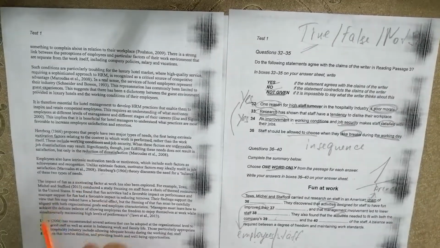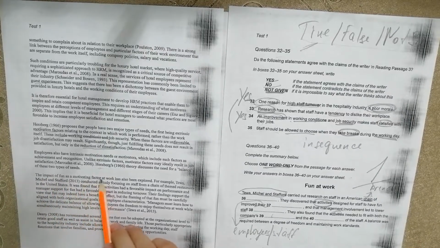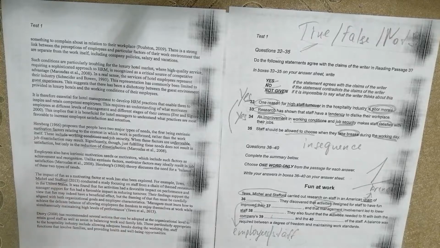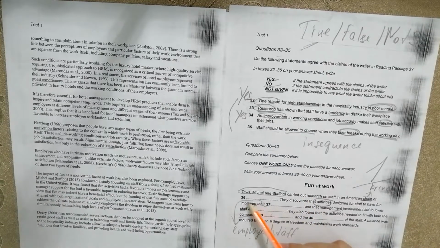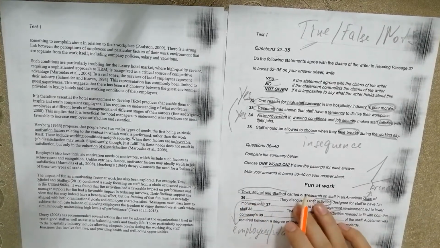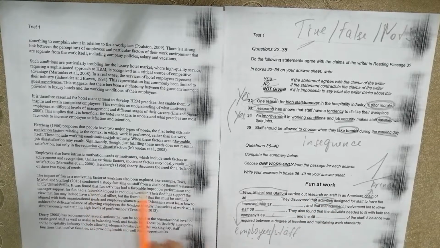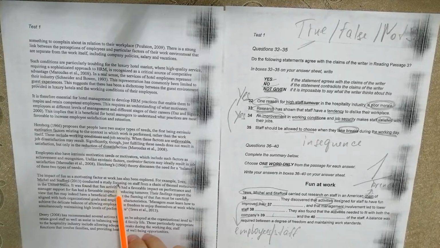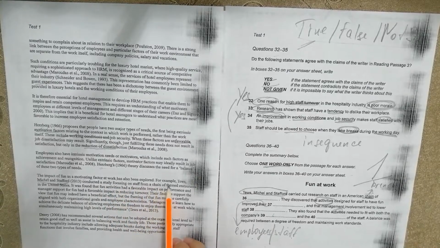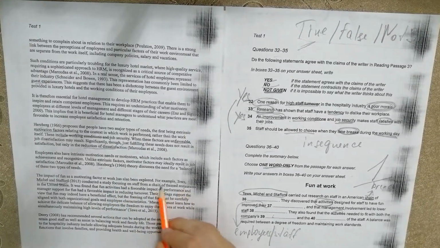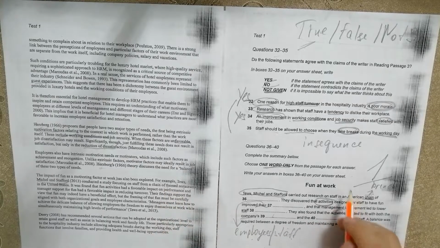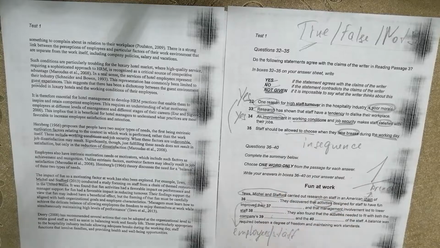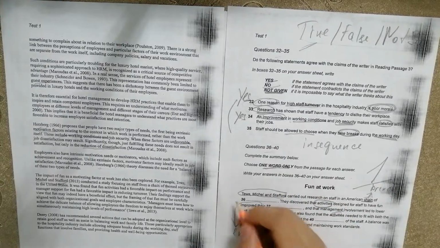in the next paragraph, the impact of fun as a motivating factor at work has also been explored. For example, Hughes and Mikhail and Stafford. So we have found evidence for this answer choice, 36 to 40. Okay. For example, Hughes, Mikhail, and Stafford conducted a study focusing on staff from a chain of themed restaurants. In this case, we cannot choose themed restaurants at the same time because we are required to choose one word only. So we just write restaurants.